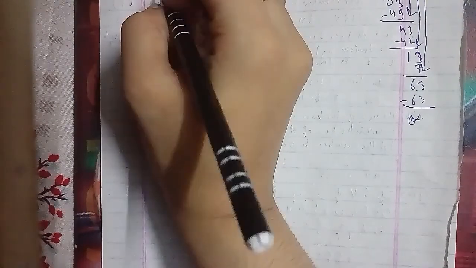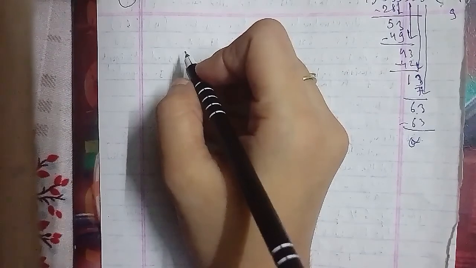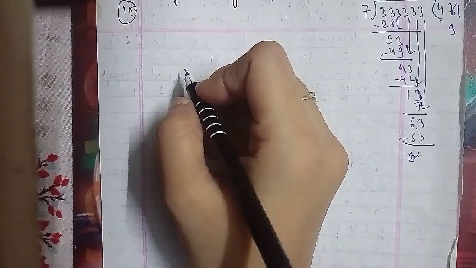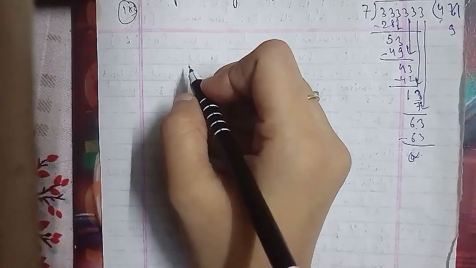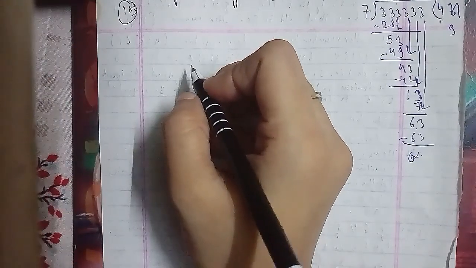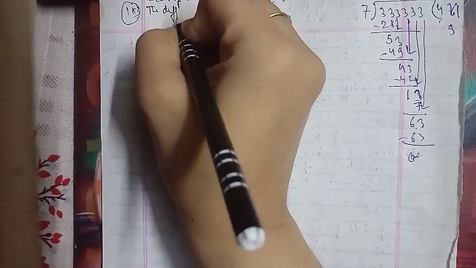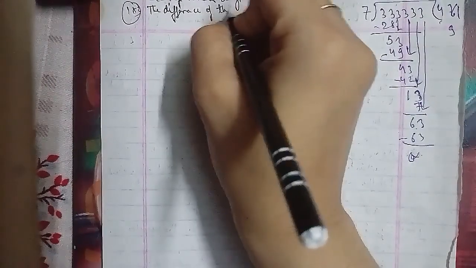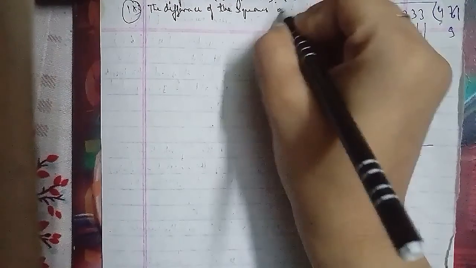So in the same case here, let the two consecutive even integers be 2n and 2n plus 2.